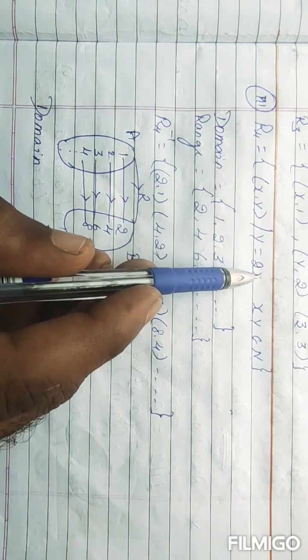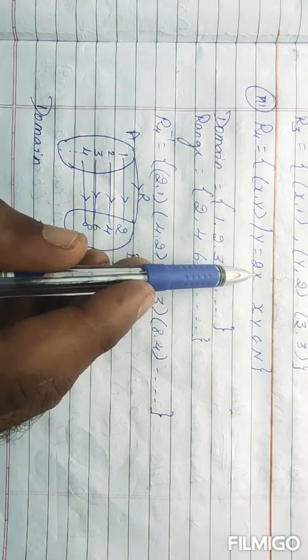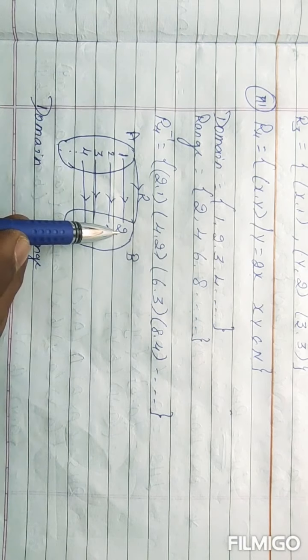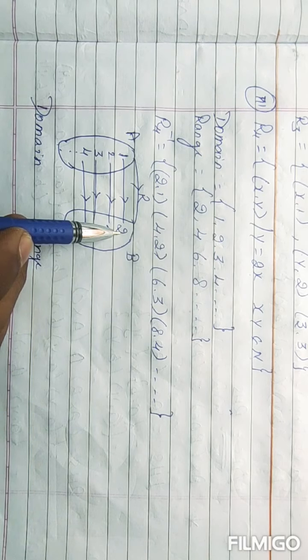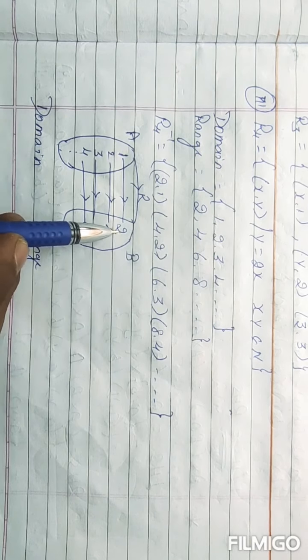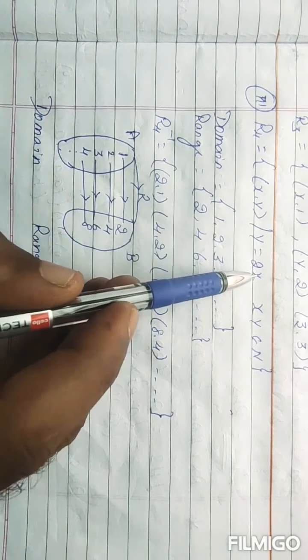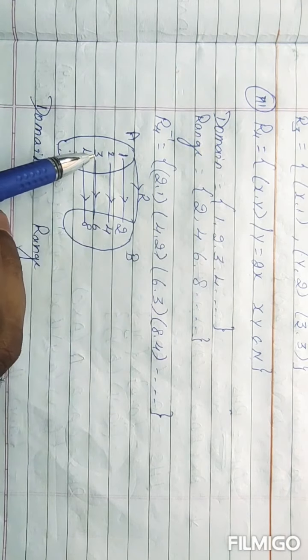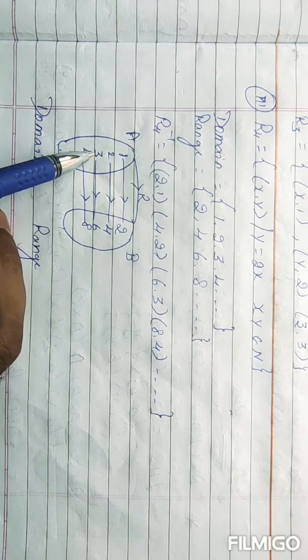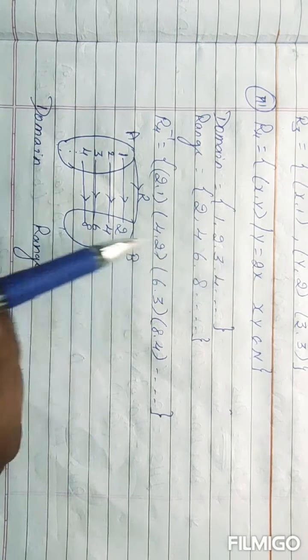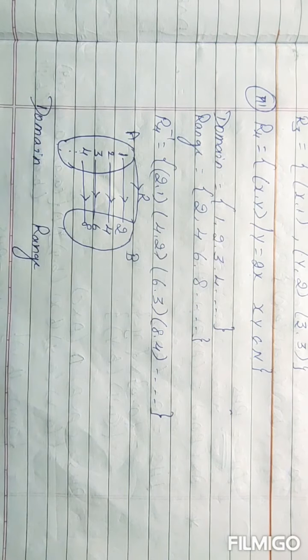If I take X as 1, 2 ones are 2, so Y value is 2. If I take X equals 2, 2 twos are 4. If I take 3, 3 twos are 6. If I take 4, 4 twos are 8. Similarly, it will continue. There is no end for that.